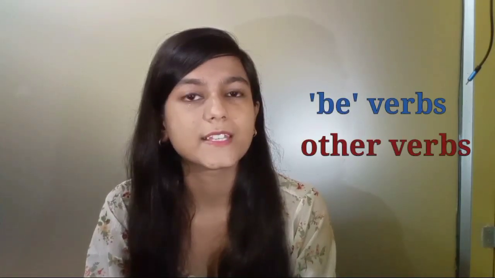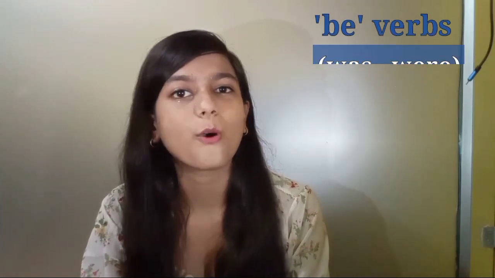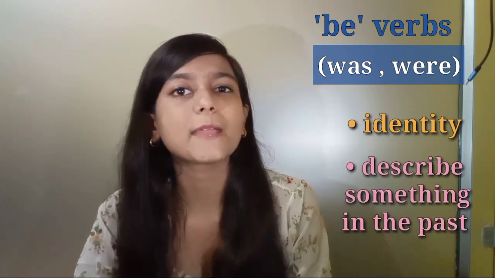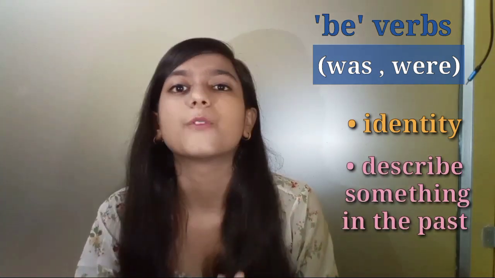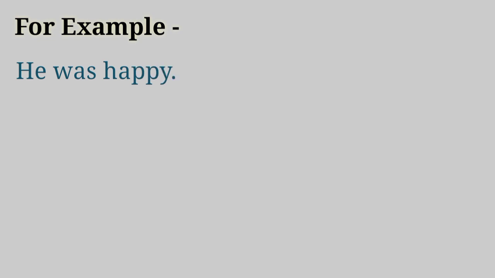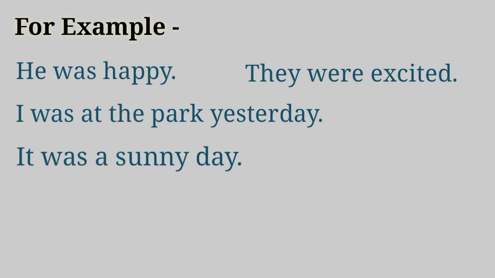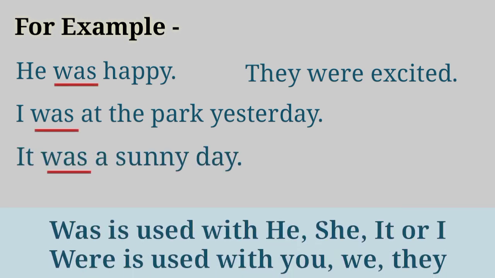Past simple tense has be verbs and other verbs. Let's start with be verbs. Was, were. It is used to express identity or describe something in the past. For example, he was happy. They were excited. I was at the park yesterday. It was a sunny day. Was is used with singular subjects like he, she, it, and also with I. And were is used with plural subjects like you, we, they.